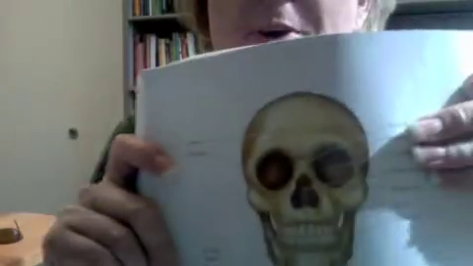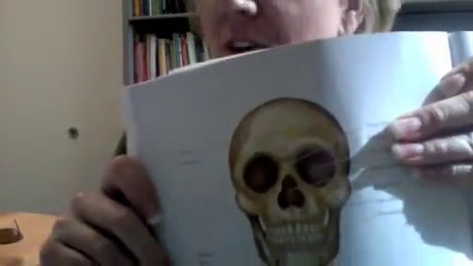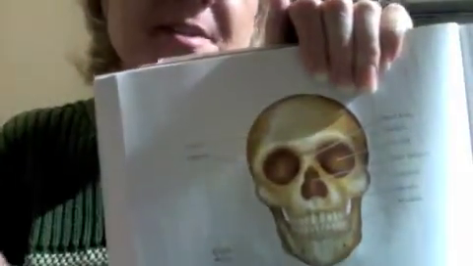Hi, today we're going to talk about the bones of the human body. So this is in your appendix in your book, and also you have a slideshow to go along with this. So I want to point out the bones of the cranium first.